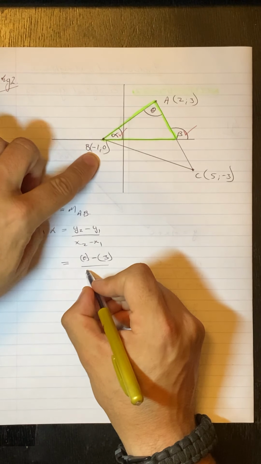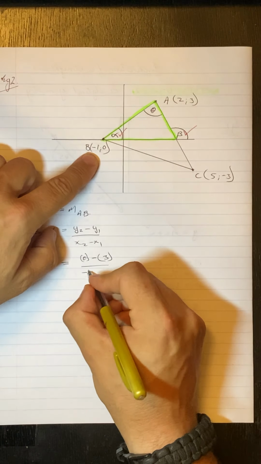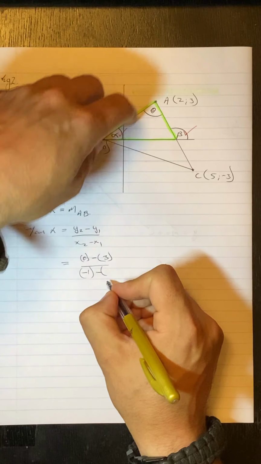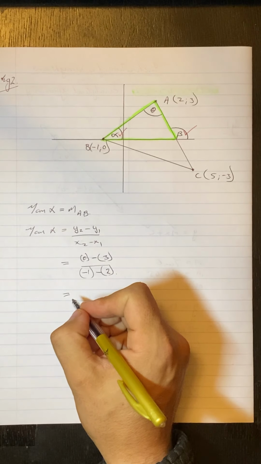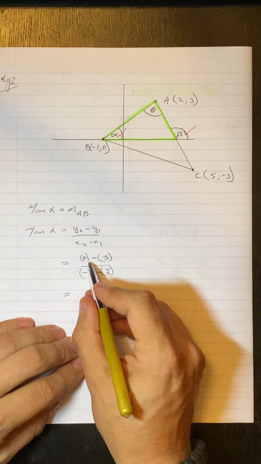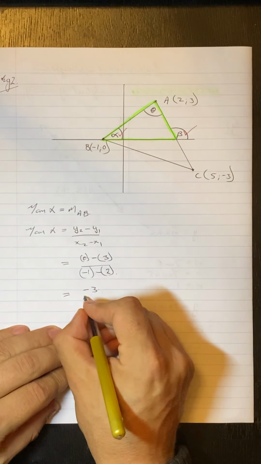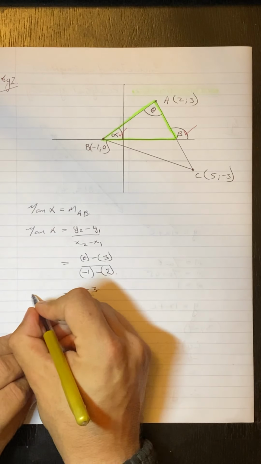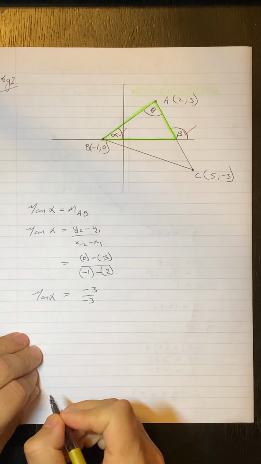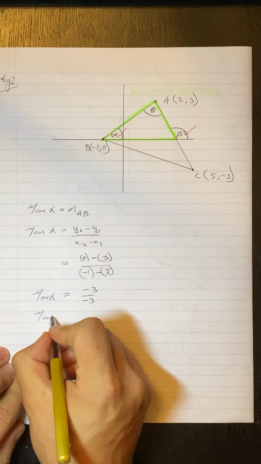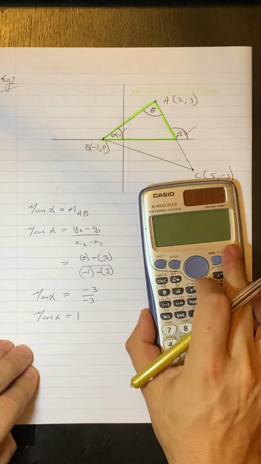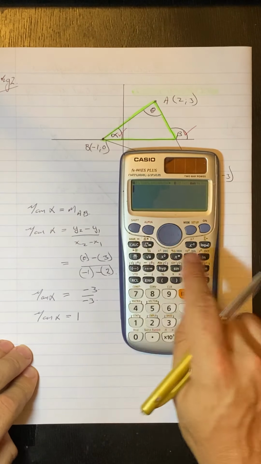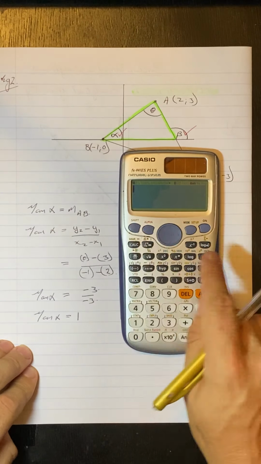I lied to you. Our x2 is going to be minus 1 minus our x1, which is going to be 2. If we work that out, we get minus 3 over minus 3. So tan alpha is equal to 1. In order to work out that alpha, we go shift tan of 1. And we get alpha is equal to 45.